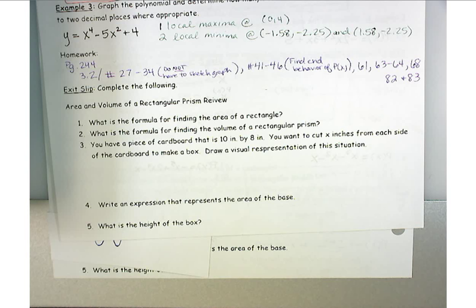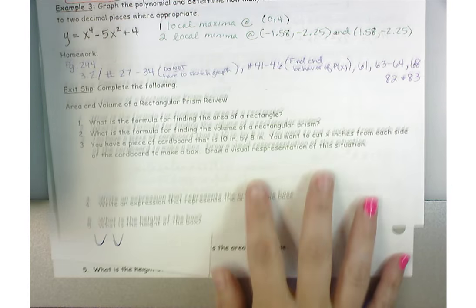Is this the right equation? Yeah, we're just putting it in. So we're going to have to cut off. Okay, good. It looks like you guys are doing really well.